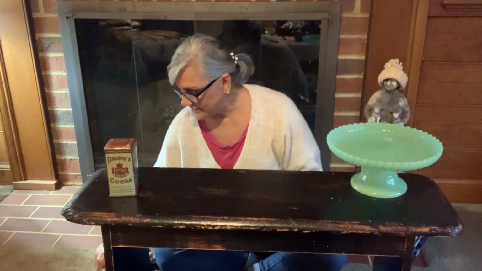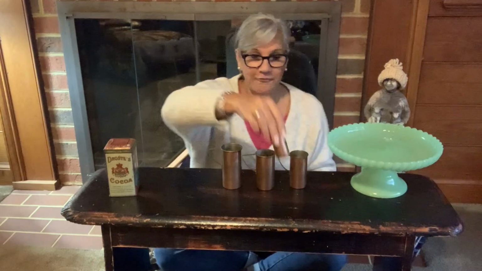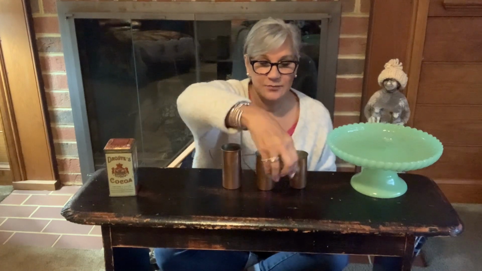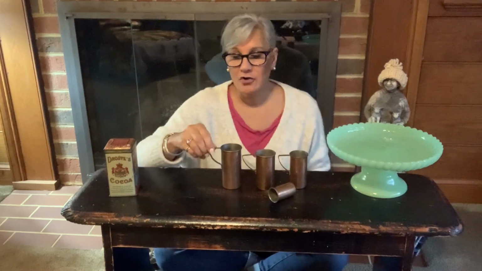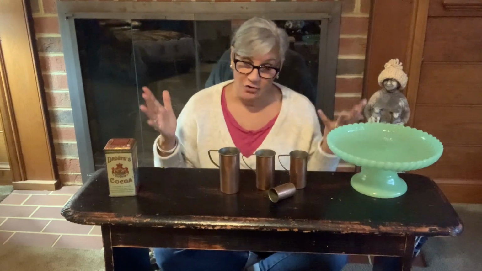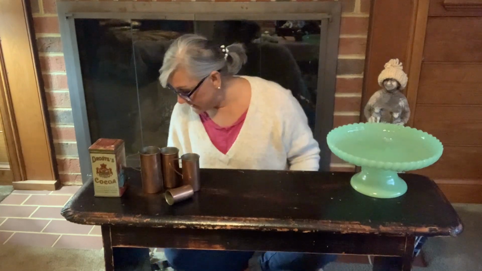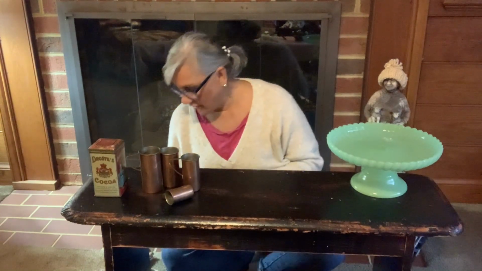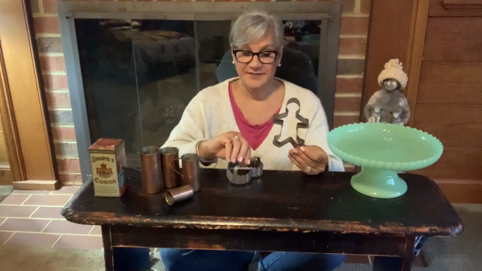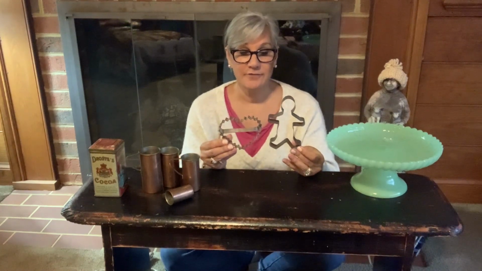We have a set of these copper, they're actually measuring cups of sorts. We have 4 of them. This one doesn't stand up very well, but they're copper and they are kitchen items, and we can display those as needed. I have a couple of nice cookie cutters, a gingerbread person and a heart. They also have a vintage feel to them.